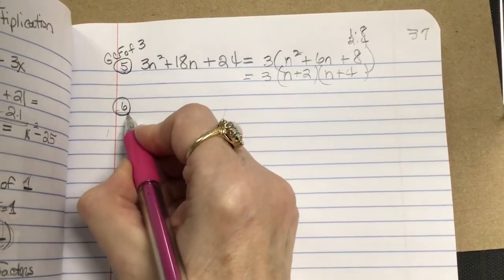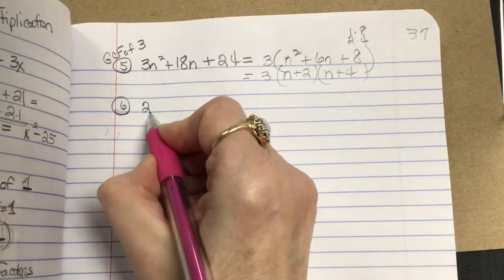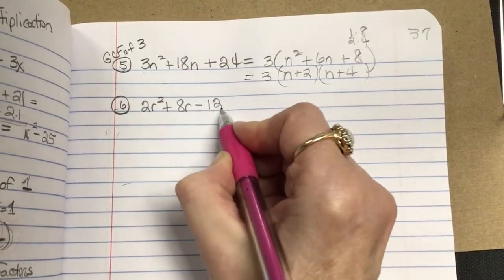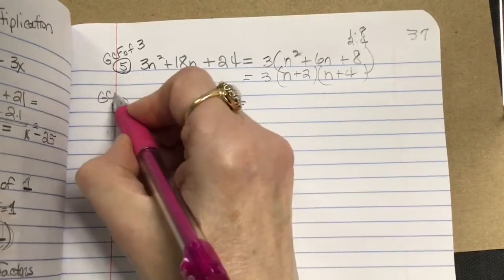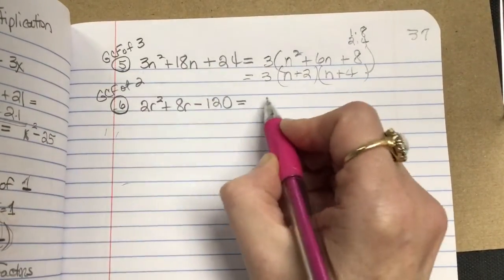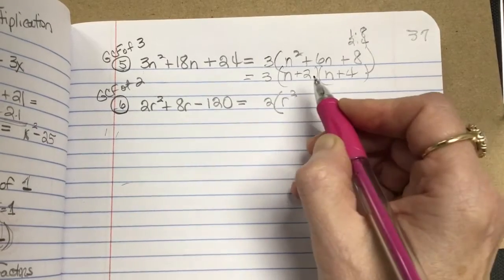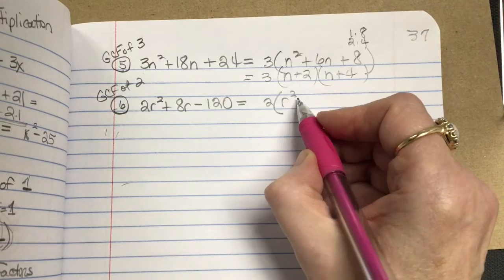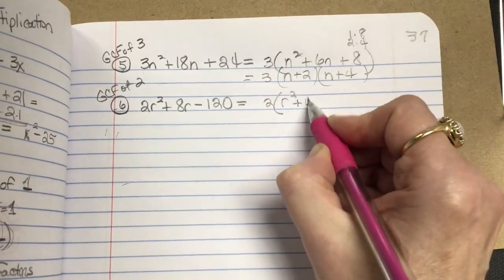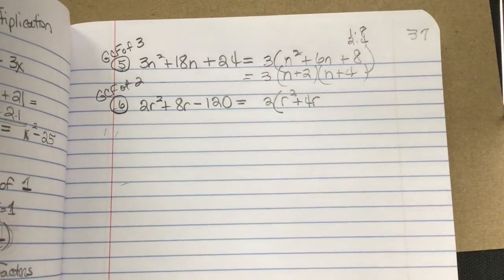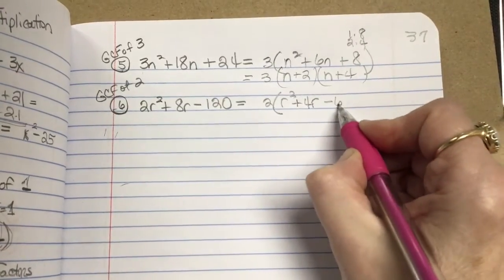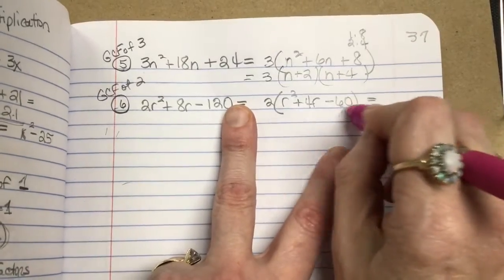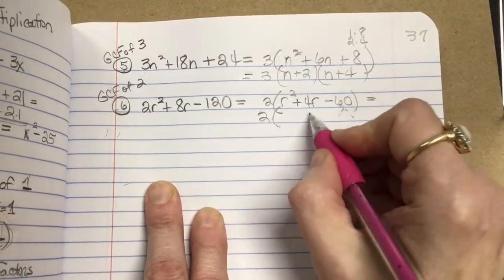Number 6, 2r squared plus 8r minus 120. GCF 2. I don't mind doing factors of 120, but it's much easier to do the factors of 60. So 2 parentheses r squared plus 4r minus 60. And I'm going to do my factor tree here. Actually, I'm going to do this.